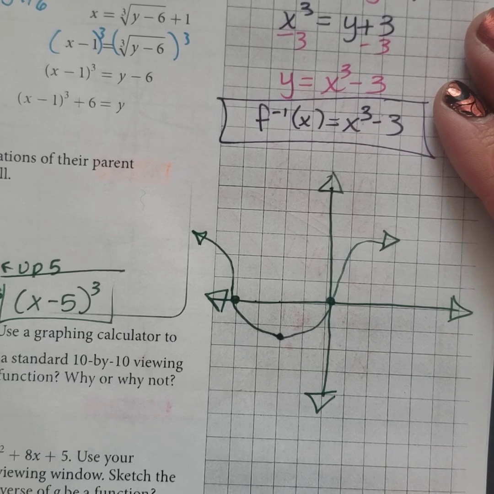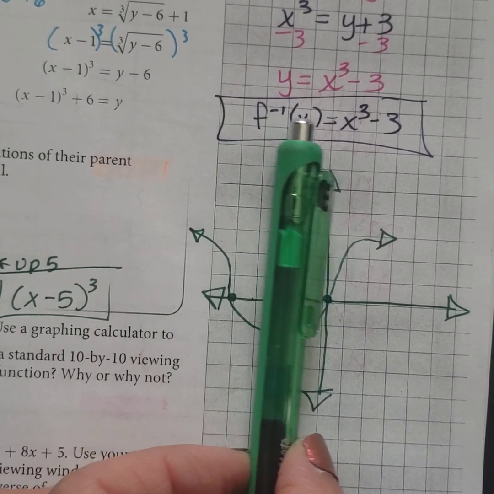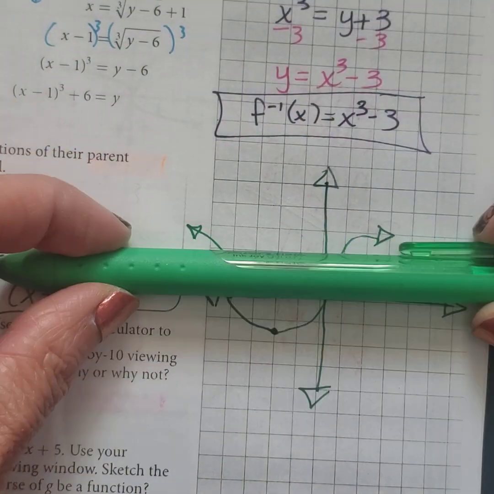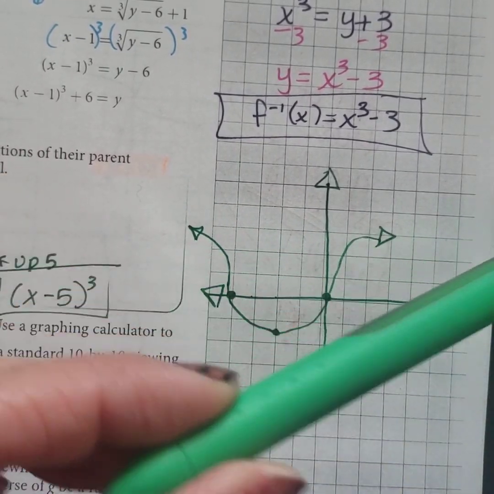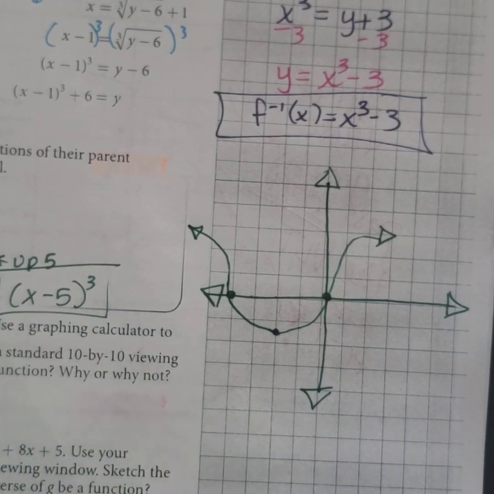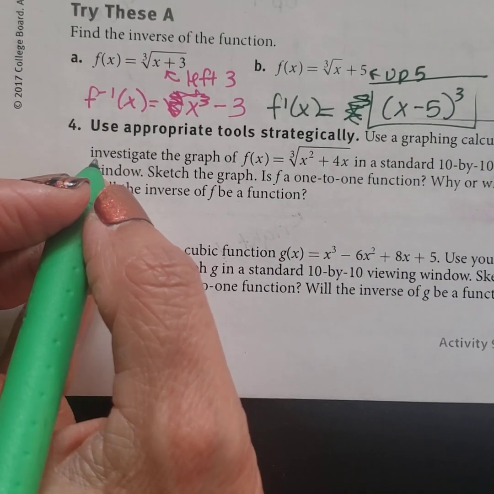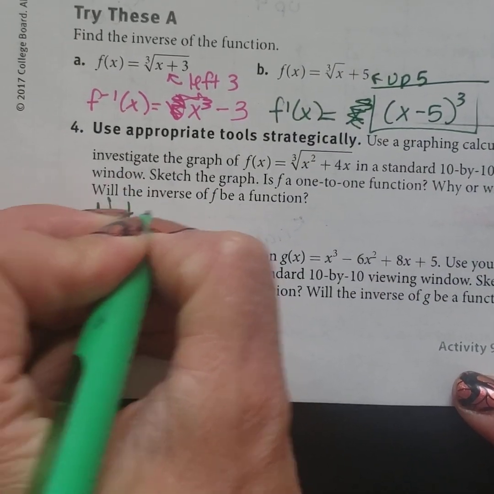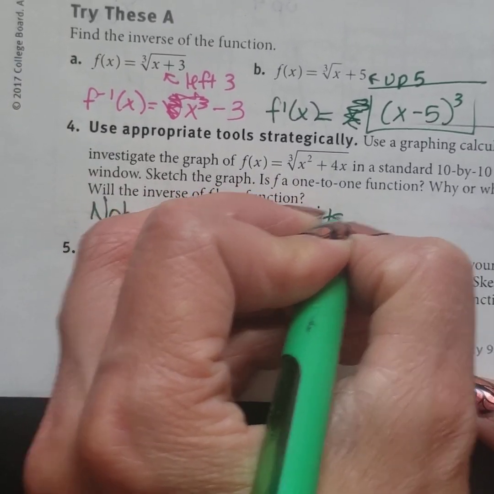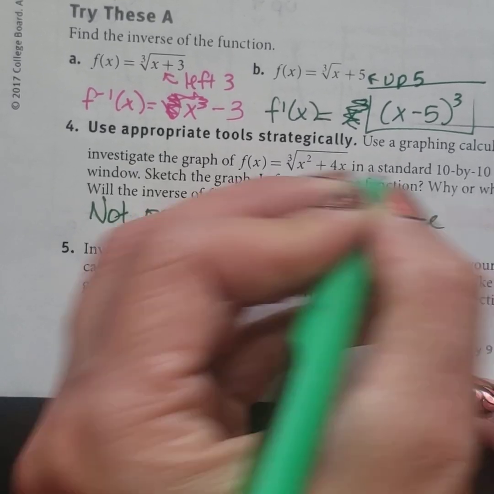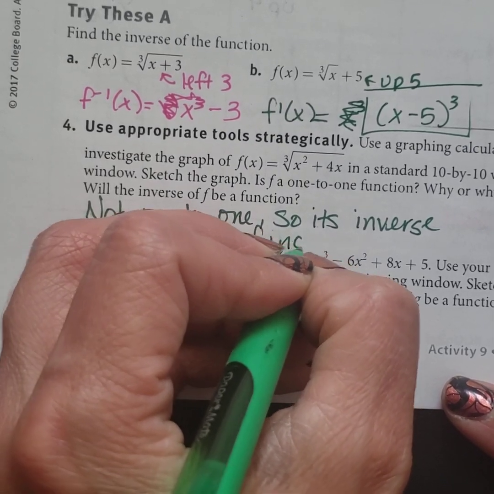Okay. Well, we know that this is not going to be one-to-one because, while it passes the vertical line test, it's not going to pass the horizontal line test because it's going to cross through 2 times at once. So it's not one-to-one. So its inverse is not going to be a function. So I can say it is not one-to-one. So its inverse won't be a function.